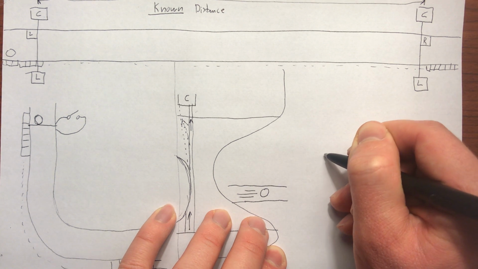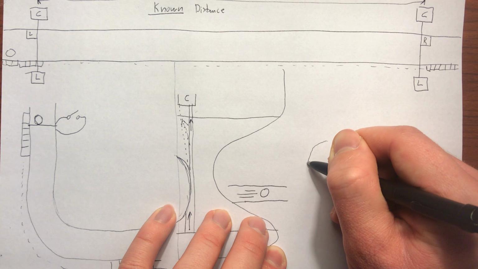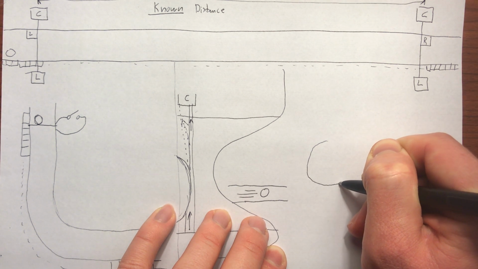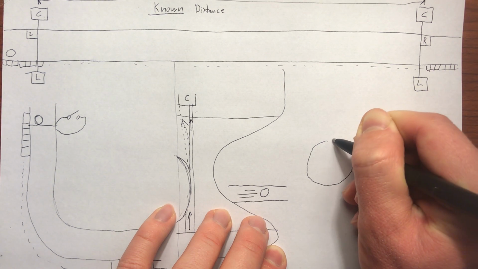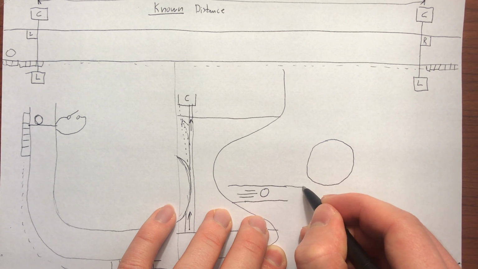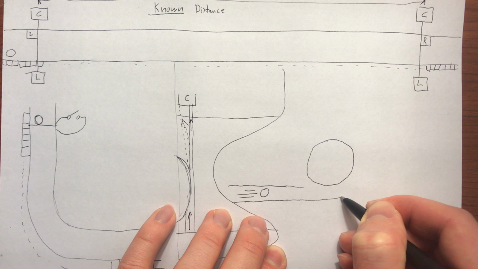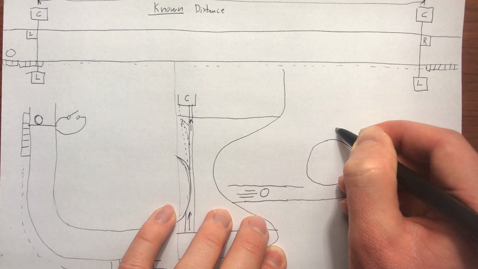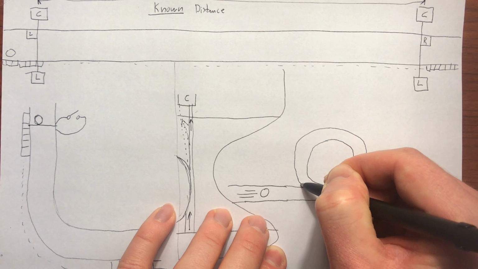Alright, now I'm going to try to draw a circle. A little eggy. How am I doing here? Not bad. Okay. Alright.